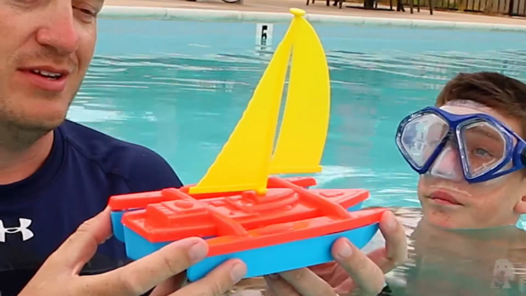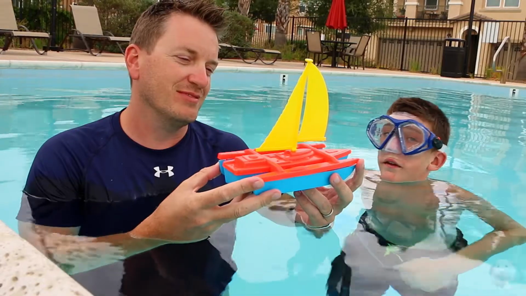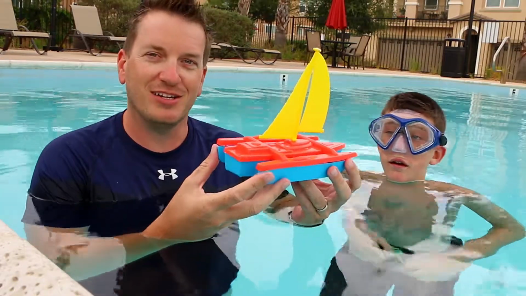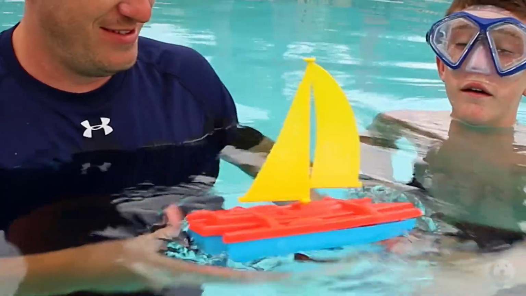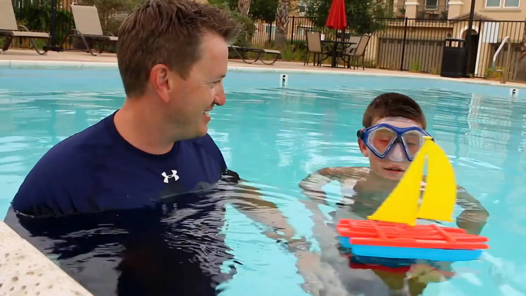So first we have a boat. That might seem like an easy one, but we'll still ask the question, do you think it's going to sink or float? So for our boat, do you think it'll sink or float? I think it'll sink. All right, let's try it. The boat floated. See how the boat floats?